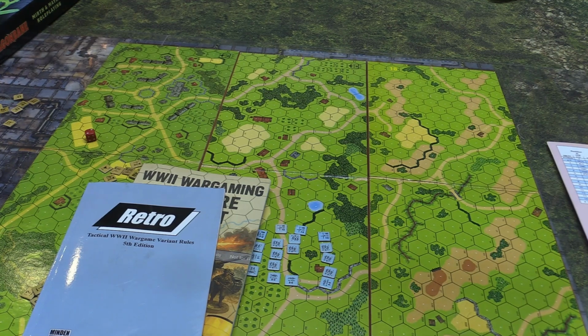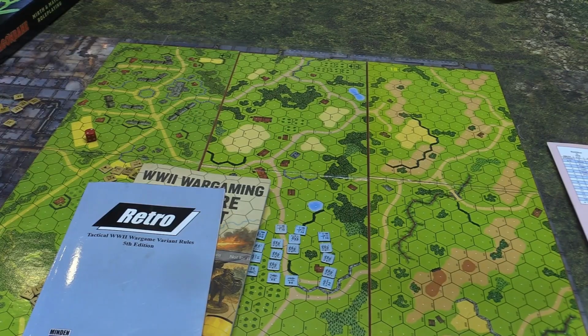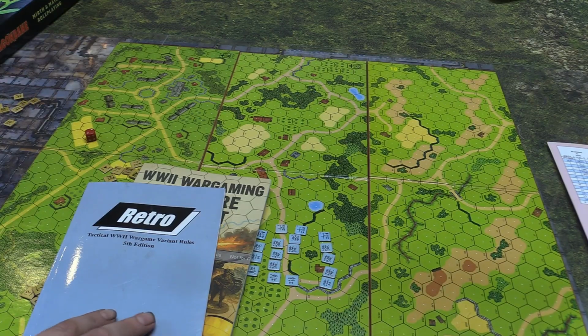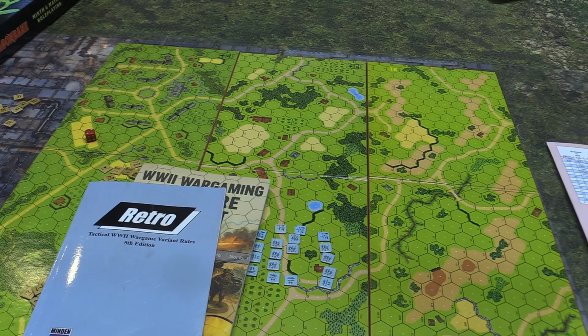Speaking of which, because I'm going to be playing the Germans, I rolled for the Russians to see what their general orders were. Their general orders are to dig in.